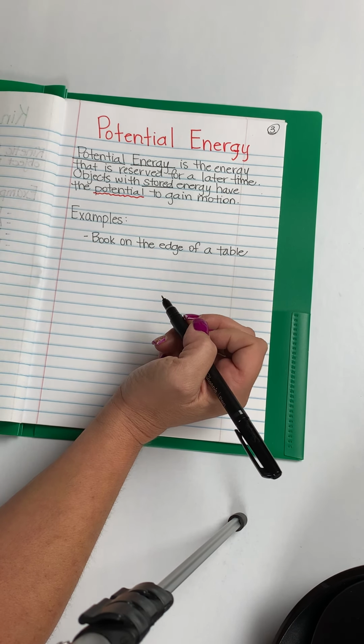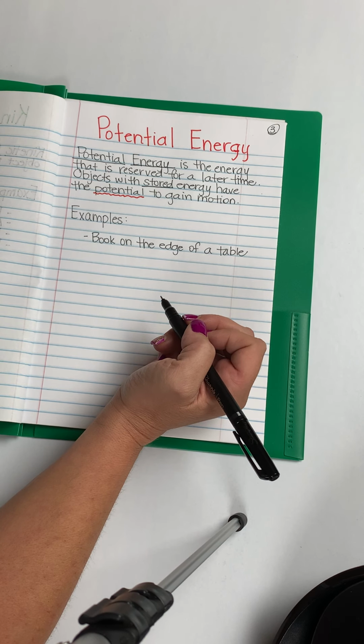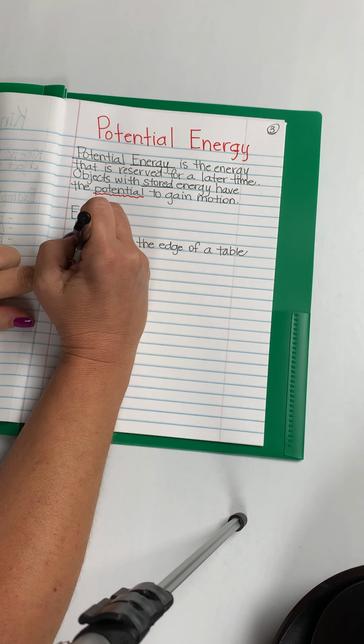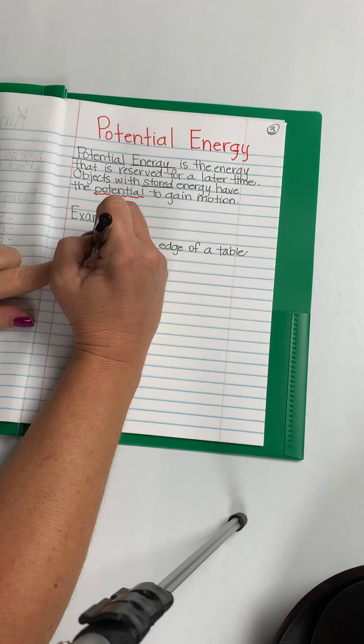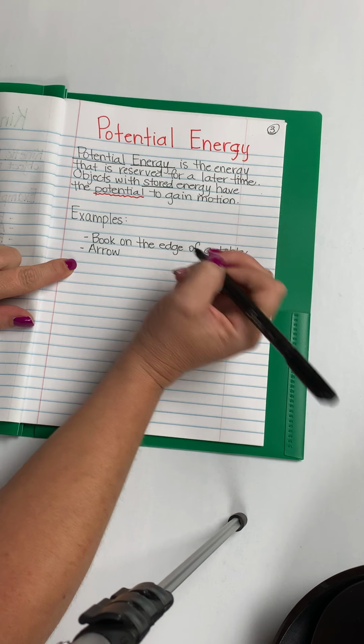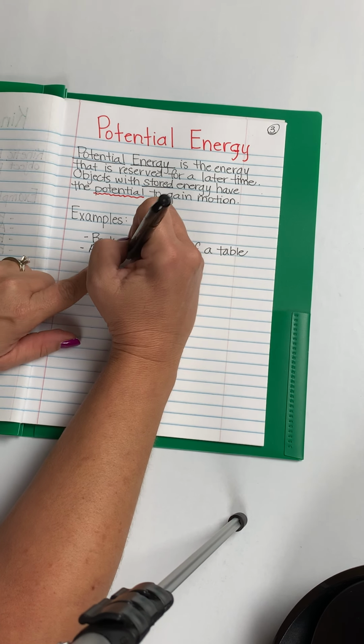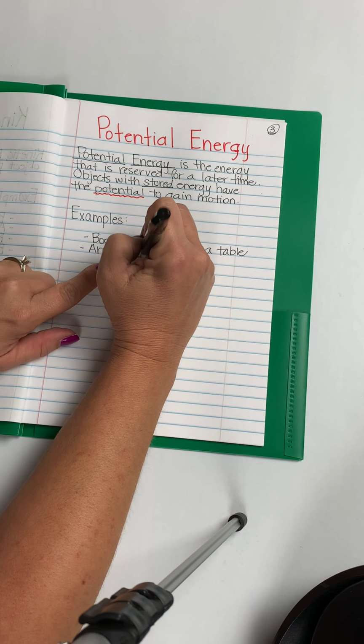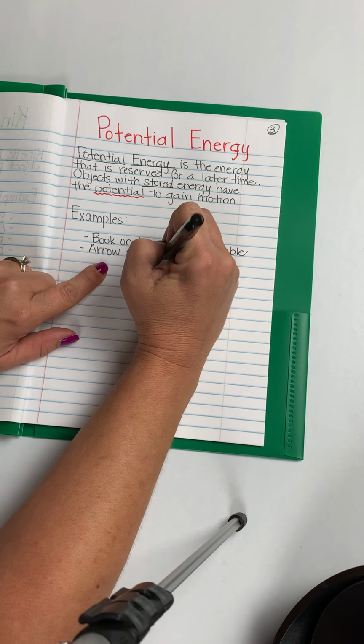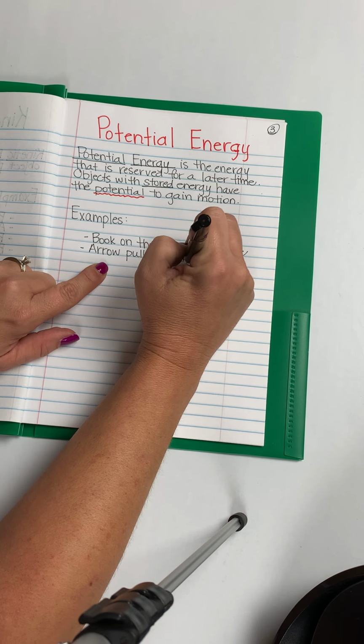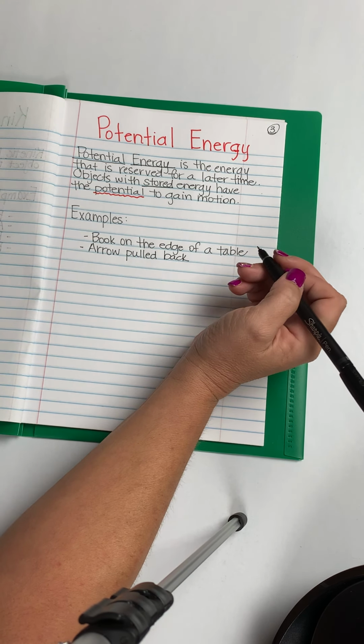All right, our kinetic energy illustration with an arrow was the arrow after you release it from the string. All right, an arrow in potential energy would be when the arrow is pulled back and it's still.